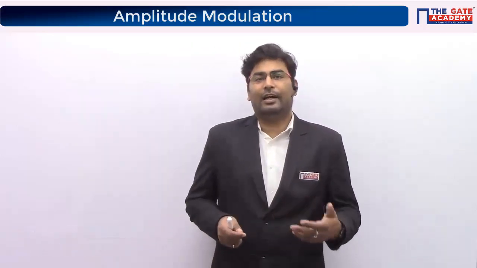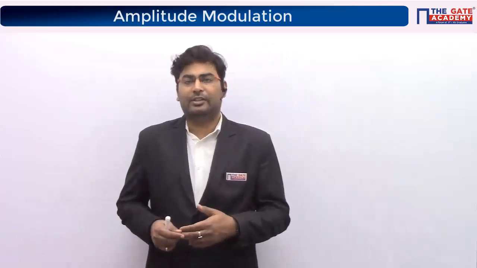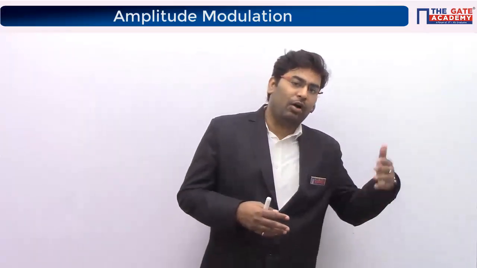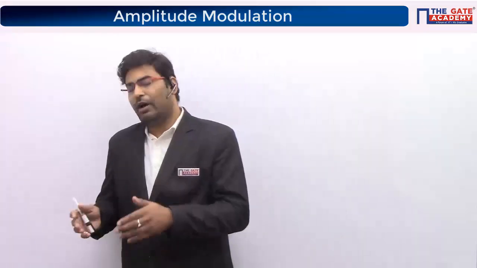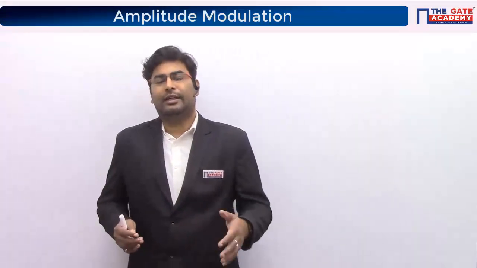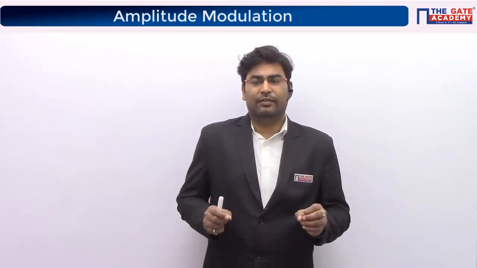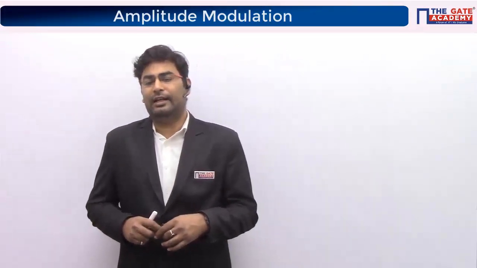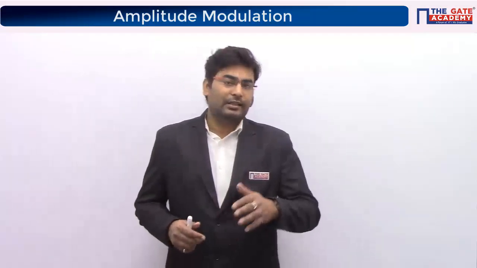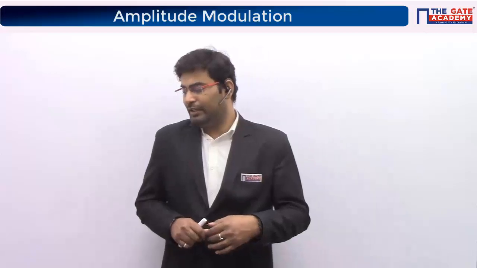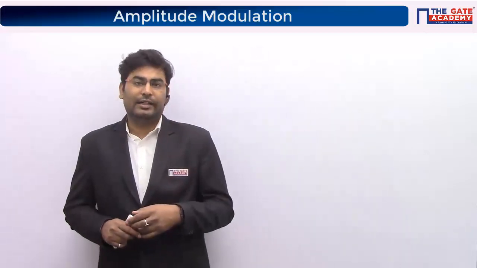So for that we have a lot of techniques. The first one is, just like we had square law modulator, we have square law demodulator. The second technique is envelope detector, which is very famous. When I say envelope detector is very famous, I mean to say that GATE asks a lot of questions on envelope detector. So we'll go into full detail there. The third one is synchronous detector.